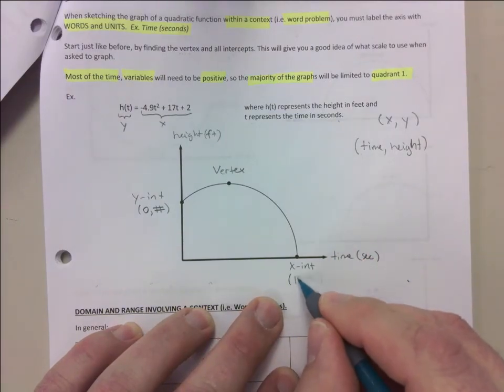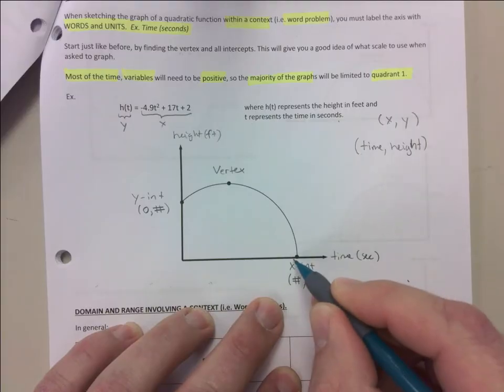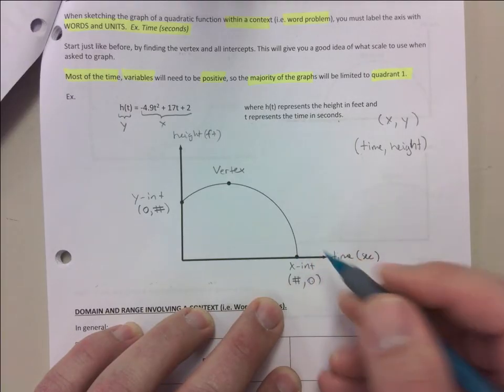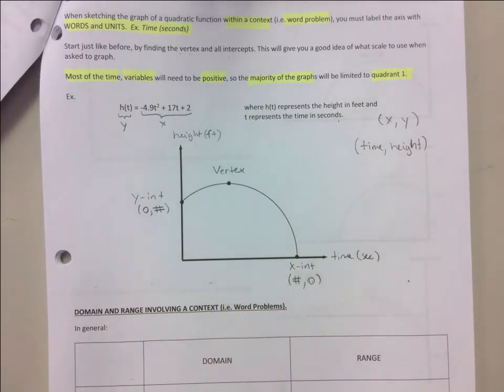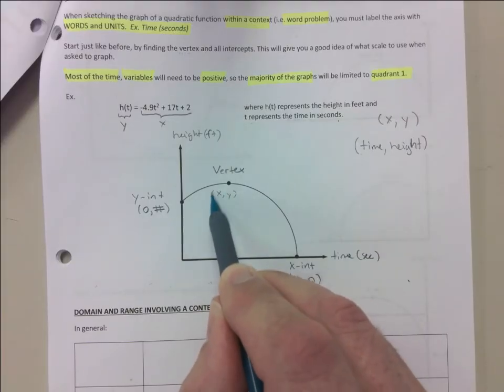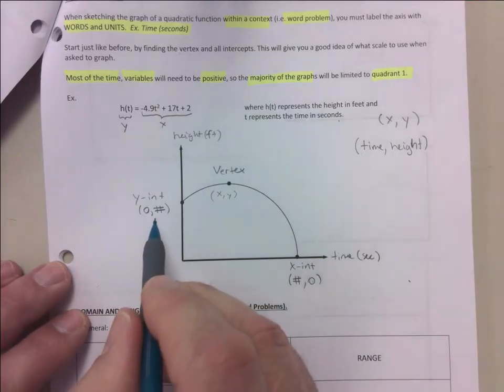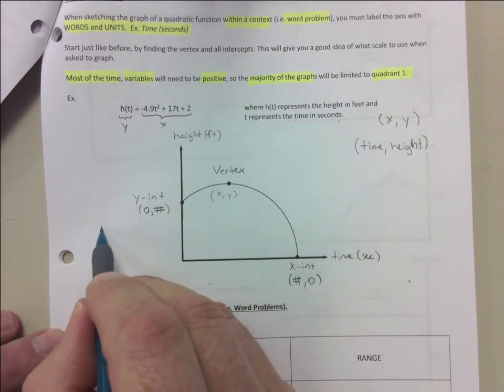Take a deep breath. For the x-intercept it's a number followed by 0, because y is 0 here, right? You haven't gone up or down. Okay, vertex, I will just go, it's x and y. Now the y-intercept, in this context, would be the initial height.